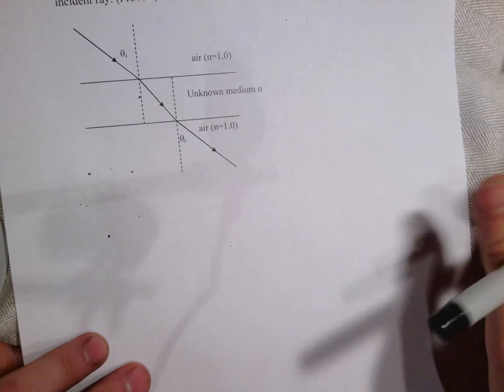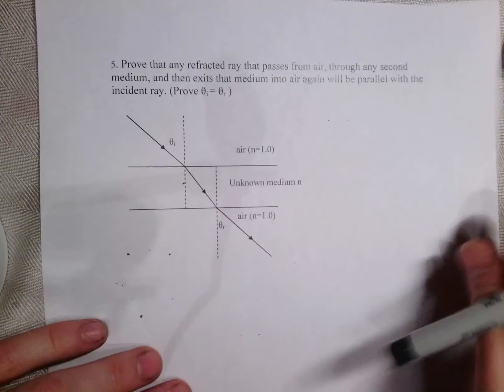Maybe I should draw it a little better. So, I'm going to do this on a coincidentally exactly the same piece, just so we can kind of work with that a little better.